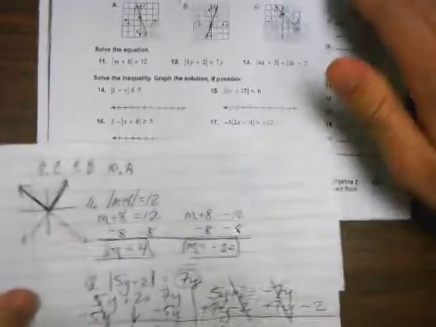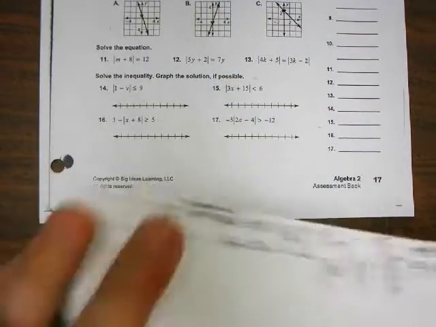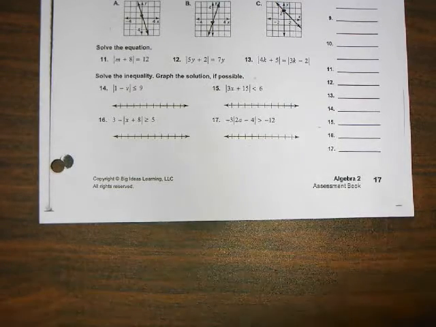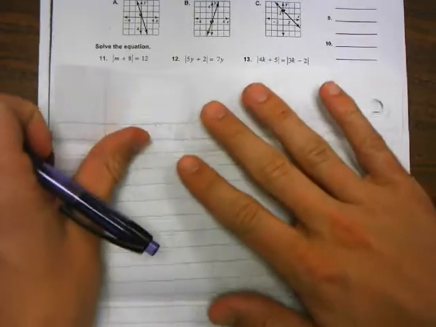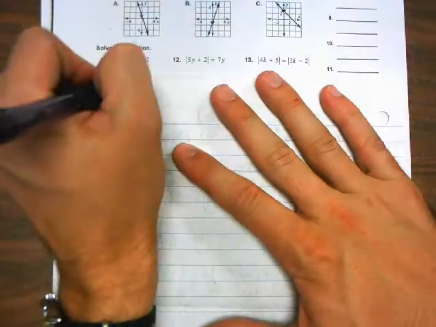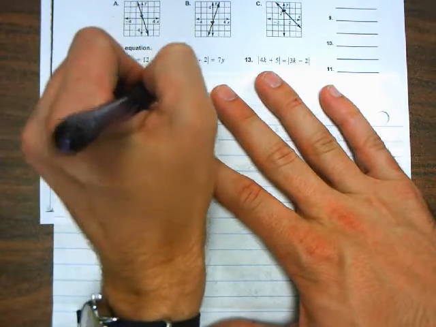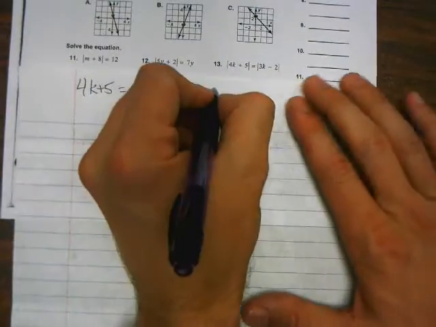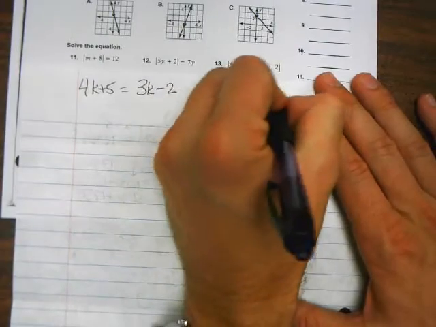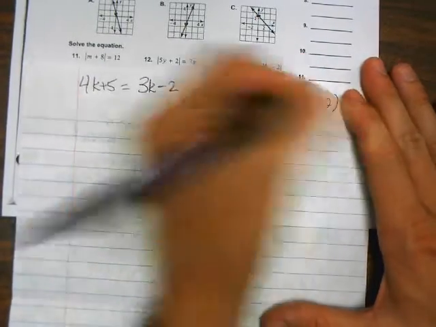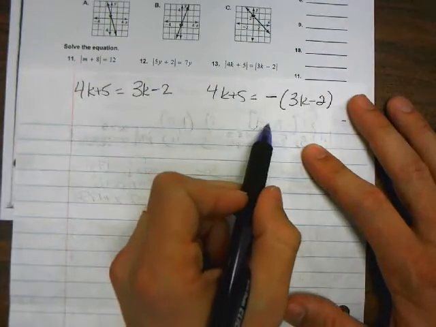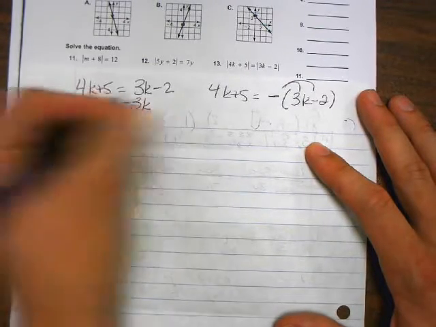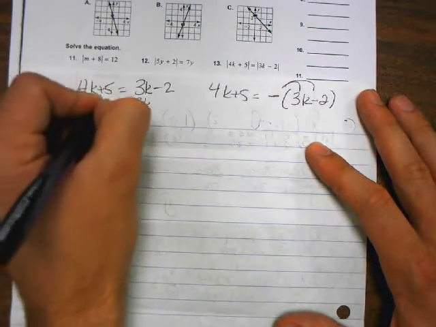All right, let's look at number 13. Number 13 says the absolute value of 4k plus 5 equals the absolute value of 3k minus 2. So we're going to do 4k plus 5 equals the positive 3k minus 2. Then we're going to have 4k plus 5 equals the negative 3k minus 2. This one's going to create an extra step for us because we're going to have to distribute the negative. But for now, we're going to solve this out by subtracting 3k from both sides and 5 from both sides.